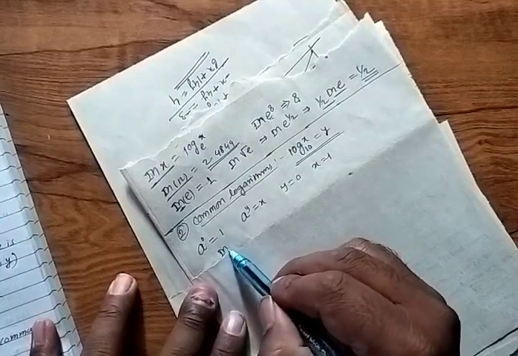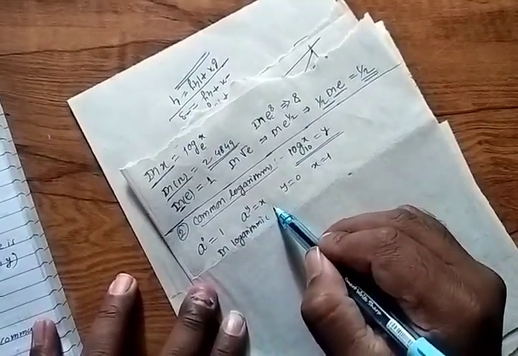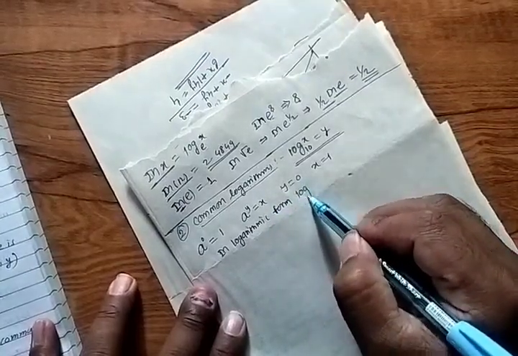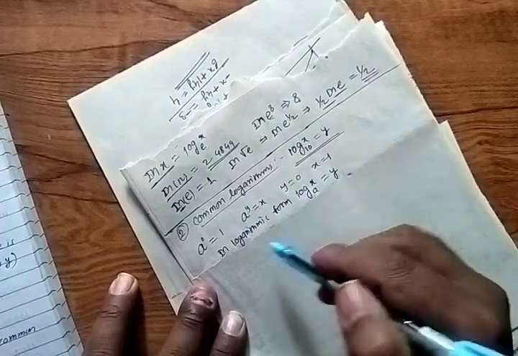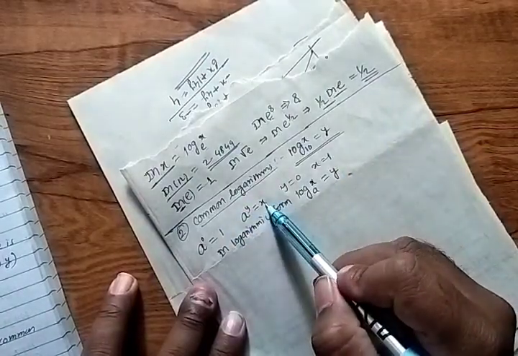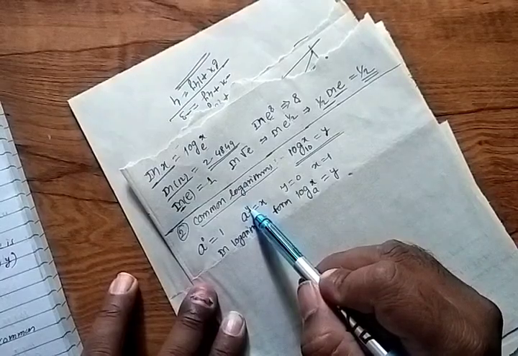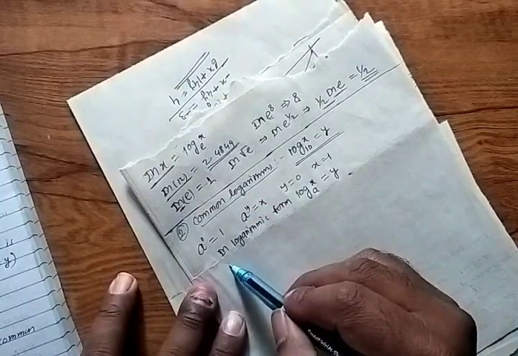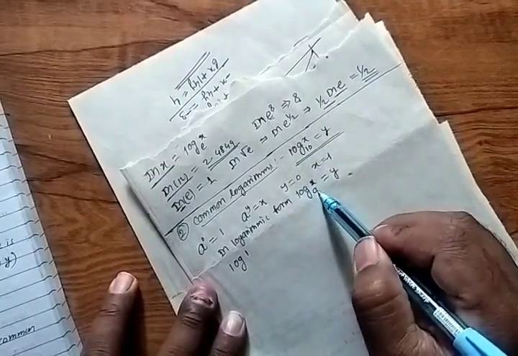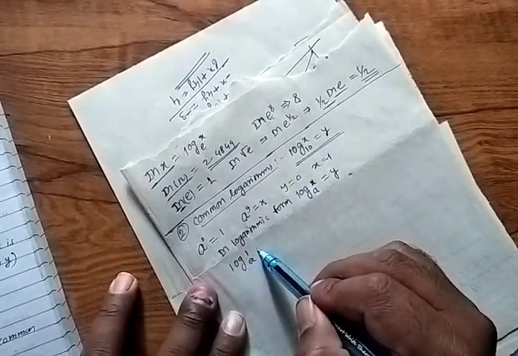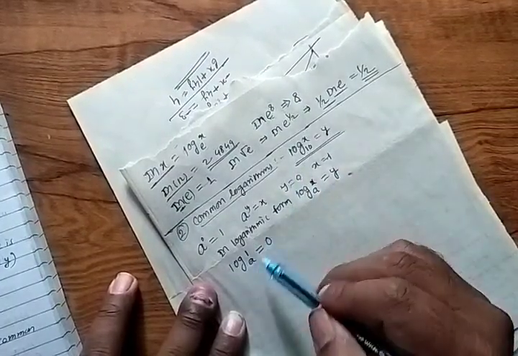In logarithmic form, log of x to the base a equal to y. So log of 1 to the base a equal to y, value is 0.